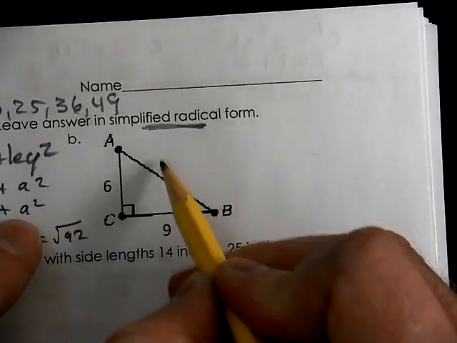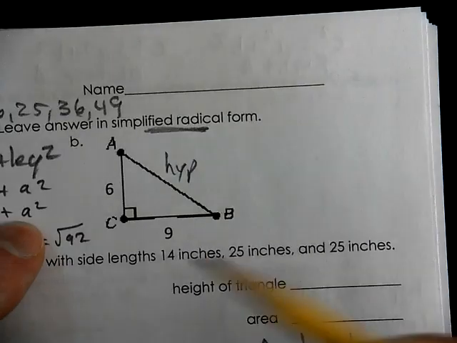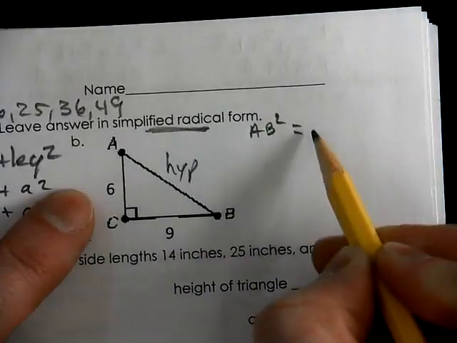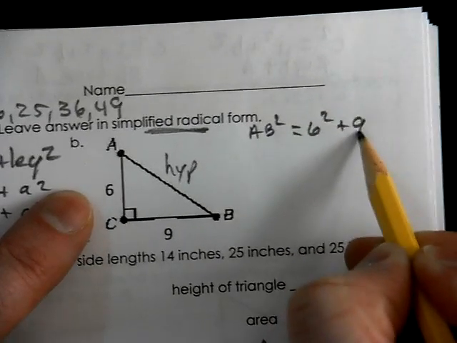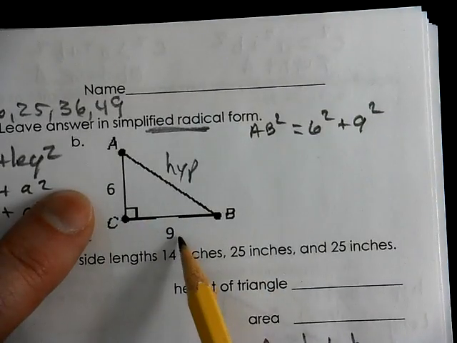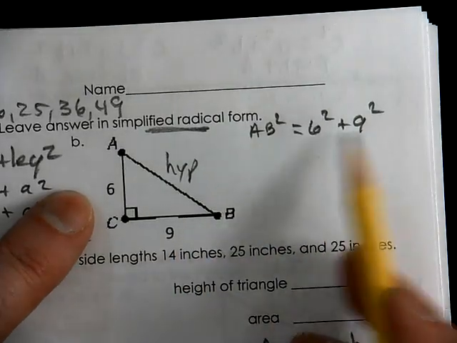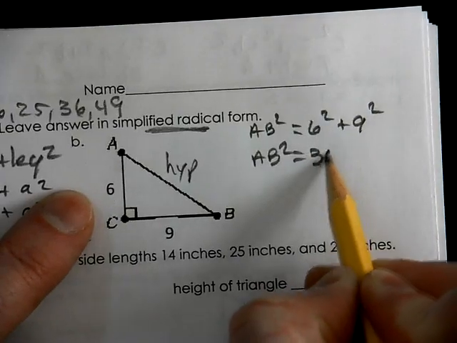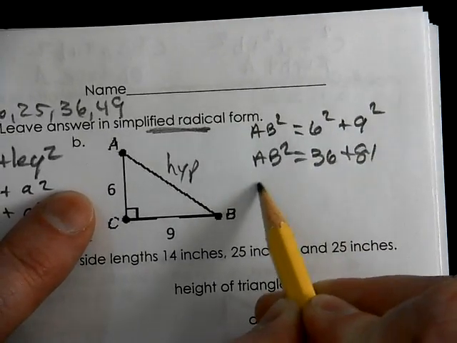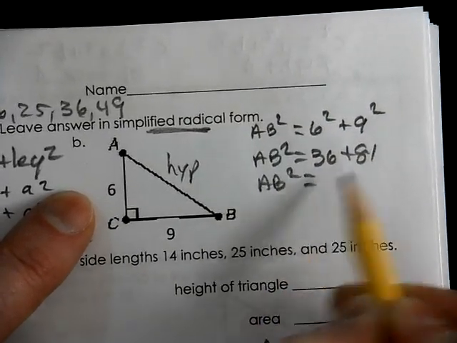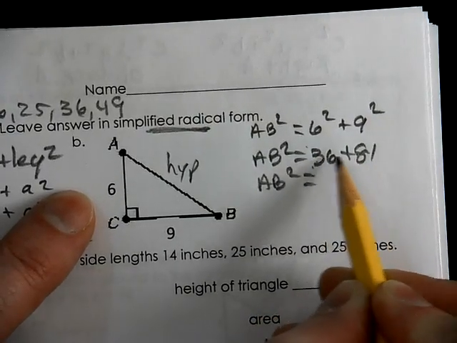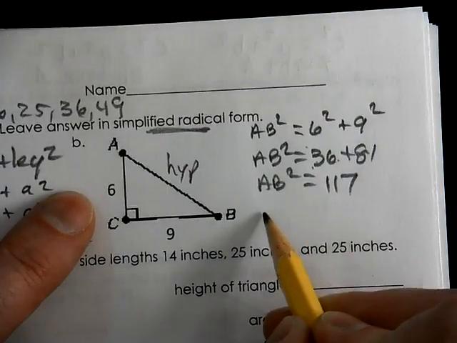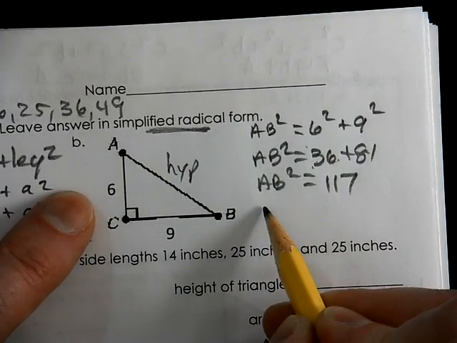Now this time, it's the hypotenuse we don't have. So we need to put our unknown in the hypotenuse spot and put what we know, our givens, which are both legs, in the leg spots. So that's 36 plus 81. 81 plus 36 is 117, and we take the square root of that.